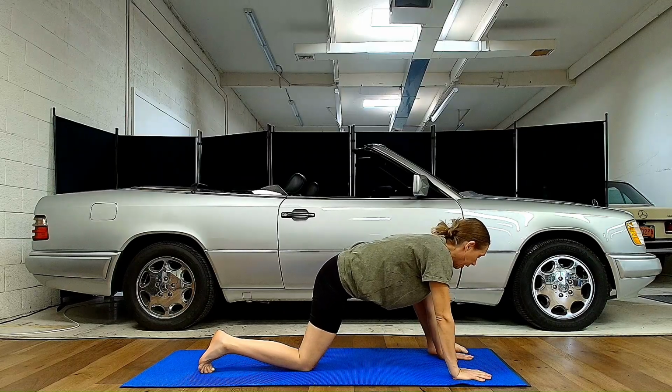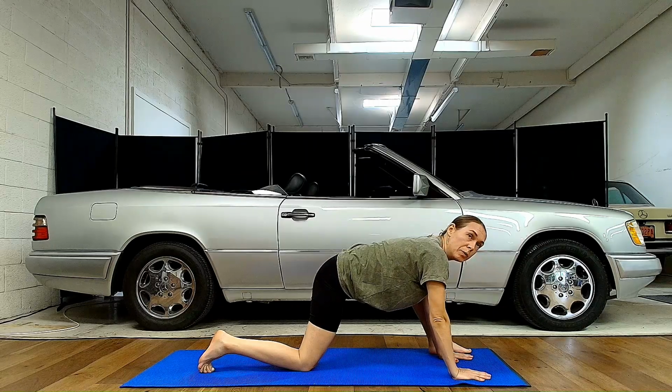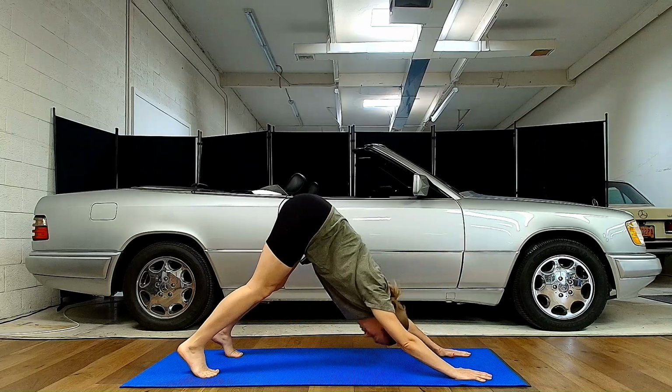Align the hands with your left foot. Take another moment here. Good. And then step back into hands and knees and then go for down dog.